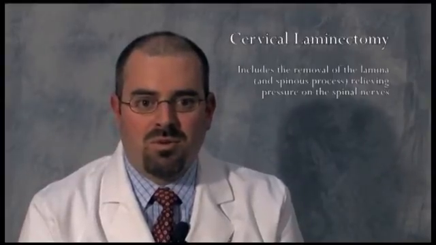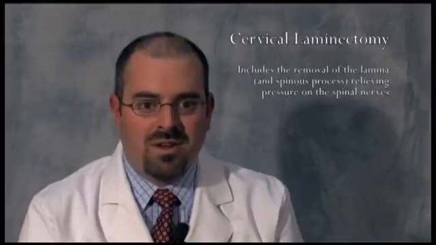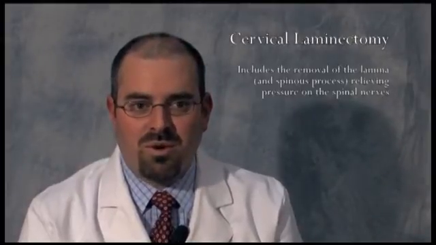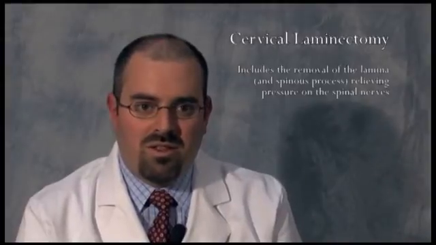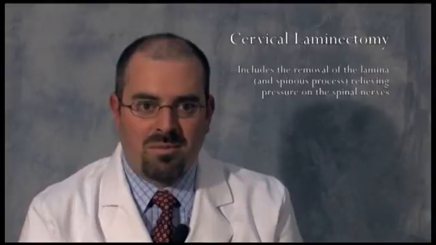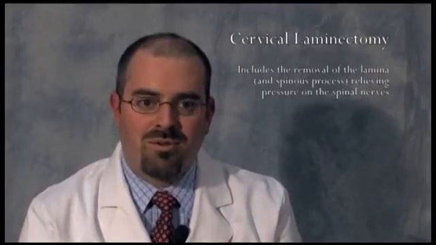A laminectomy would include removal of the lamina and spinous processes to relieve the pressure on both the cervical spinal cord and the spinal nerves. The spinal nerves would be decompressed by performing a procedure called a foraminotomy, or opening up the neuroforamen where the nerve root comes out.